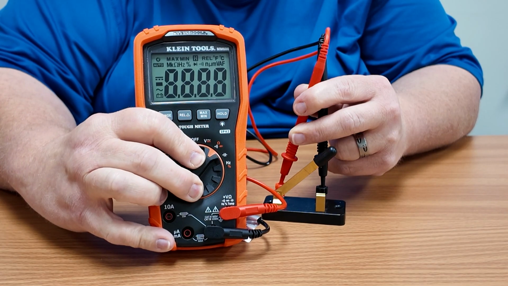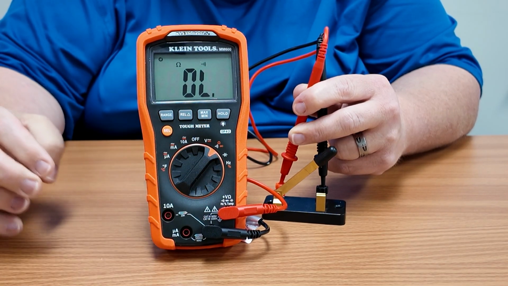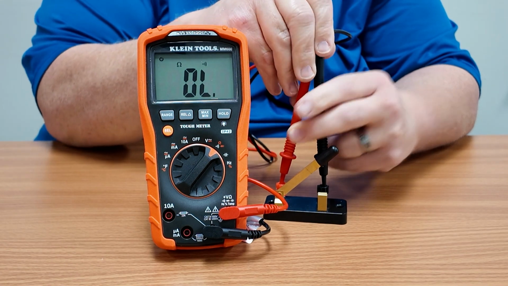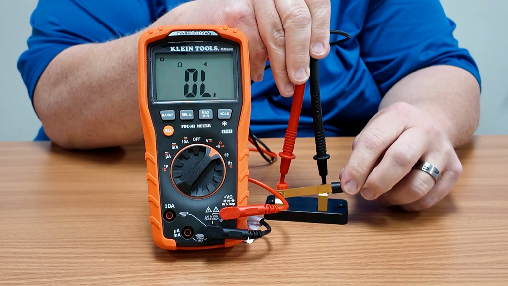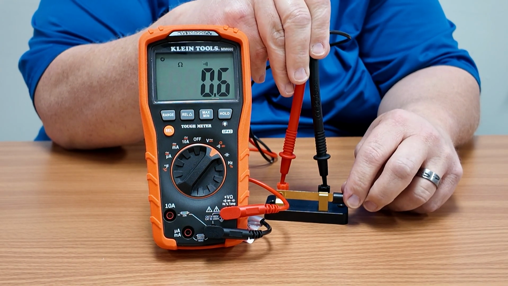When there is continuity, a closed circuit, the meter will indicate this, often with a beeping sound or an indicator light. This is useful for testing components like relays.